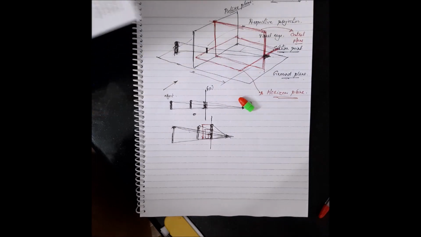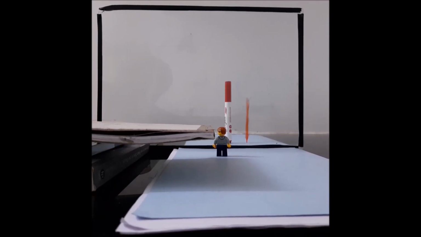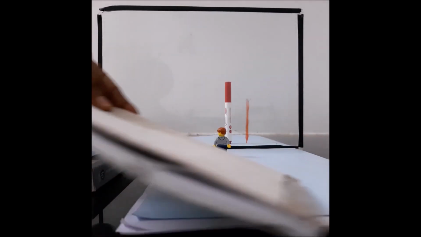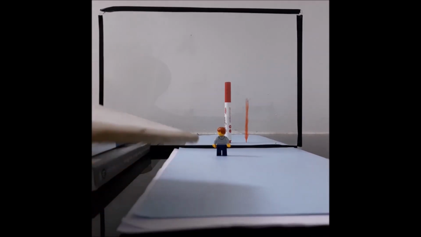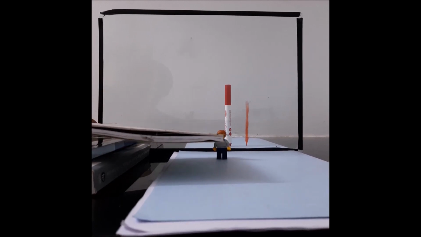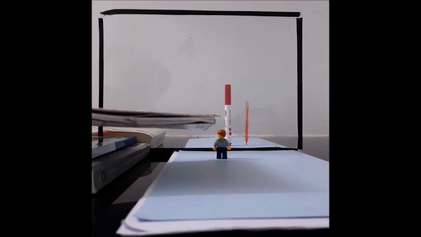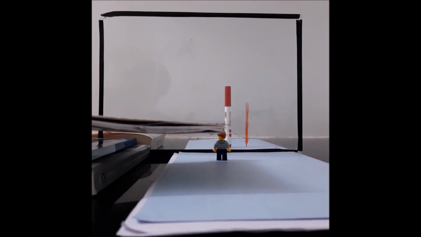If you look at this setup in the front view, this is what you see. You see the ground plane, and the edge of the ground plane is called the ground line, and you see the edge of the horizon plane which goes through the station point. Parallel to the ground plane, you see the horizon plane.